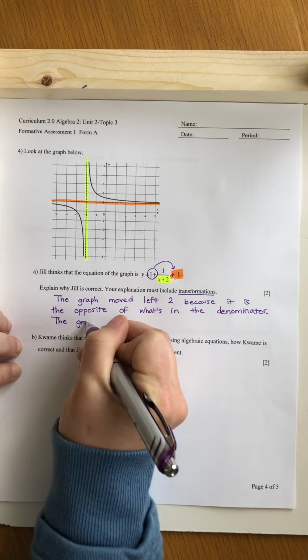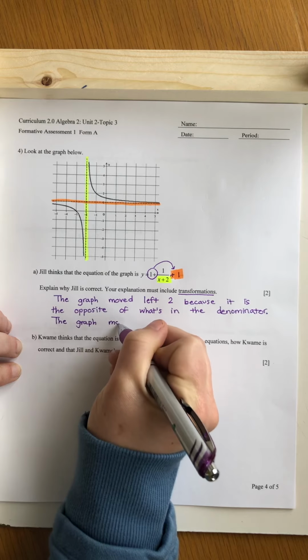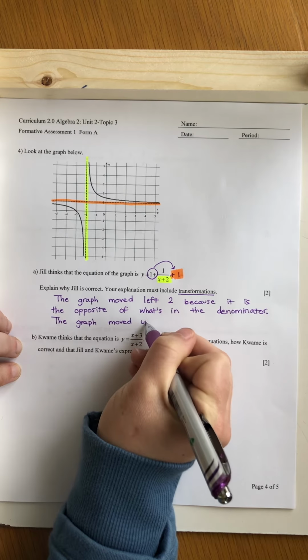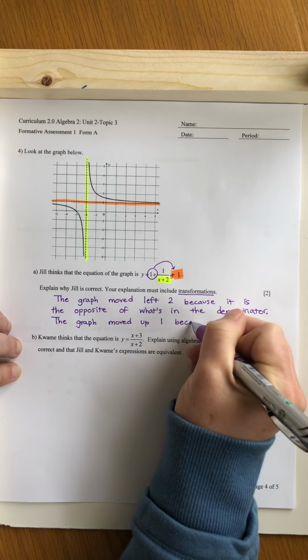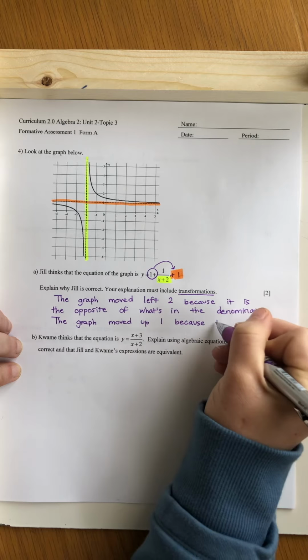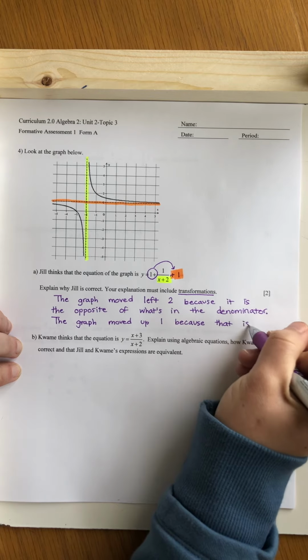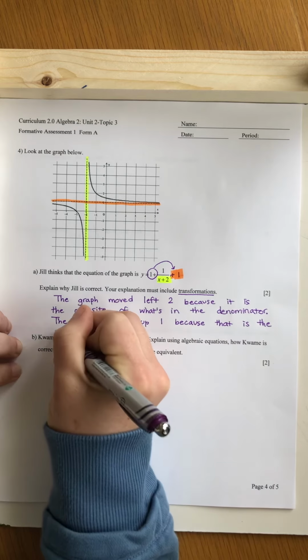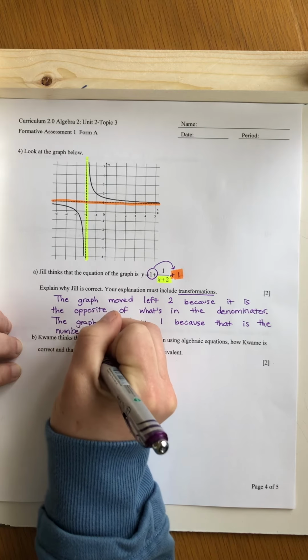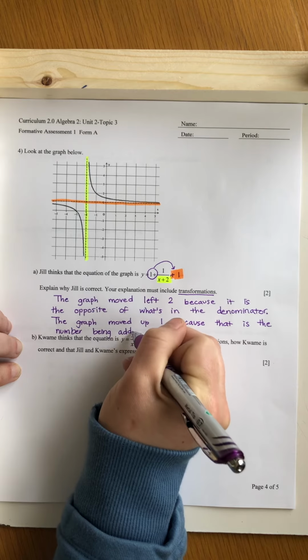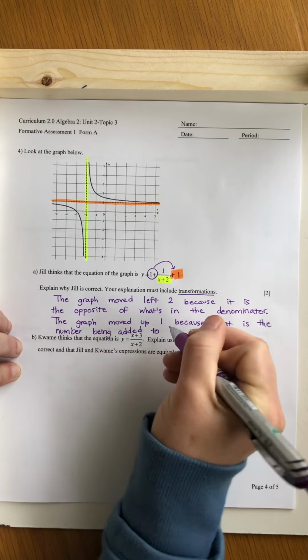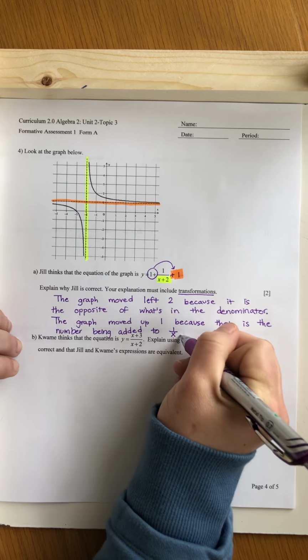The graph moved up 1 because that is what is being added to 1 over x.